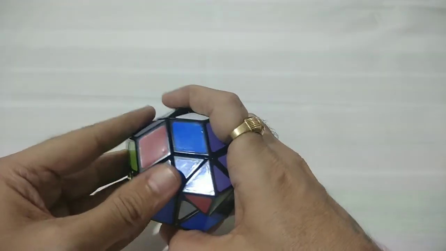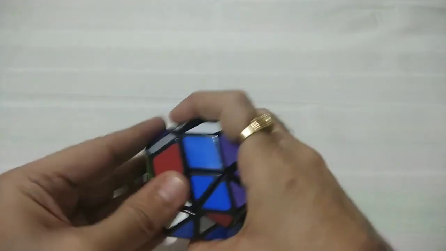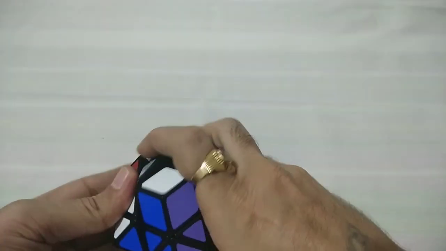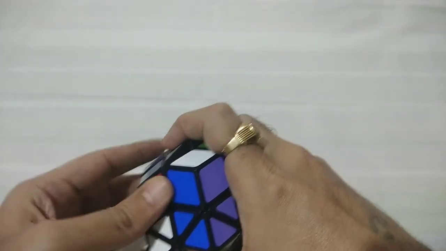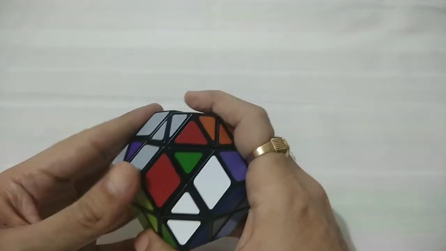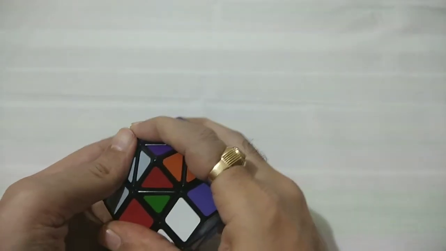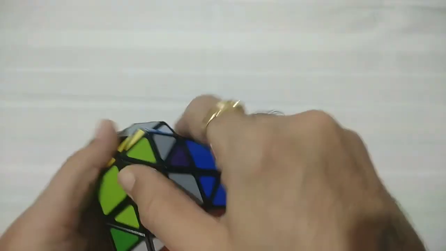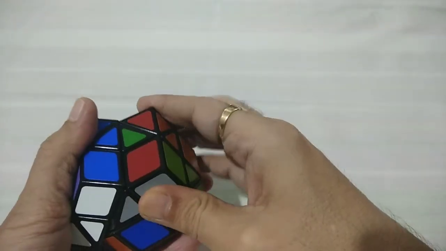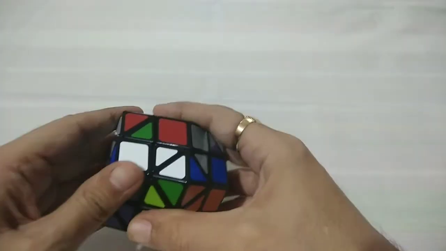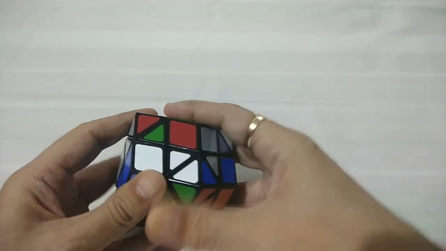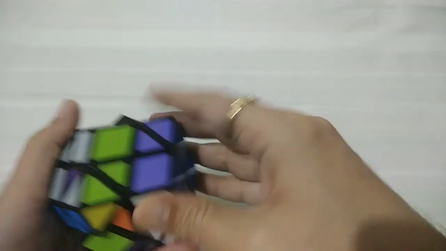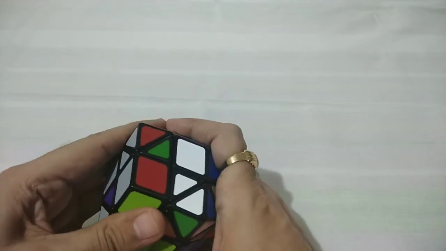So up, down, up. Now from here up, down, rotate it up and up.